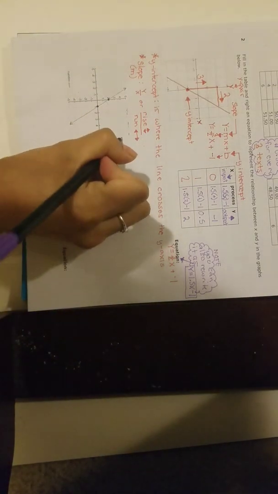All right, now this next one I'll work out with you. So we have this graph, and as you can see, it's different from the other ones we've done because this one goes down, right? So if you're looking from left to right, it goes down. All right, so let's start off with our equation.